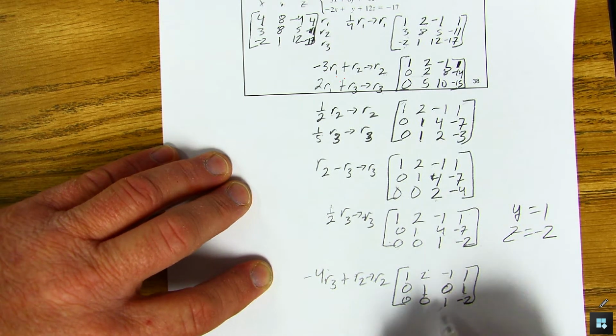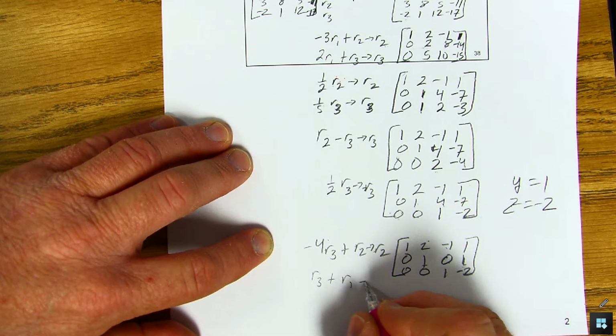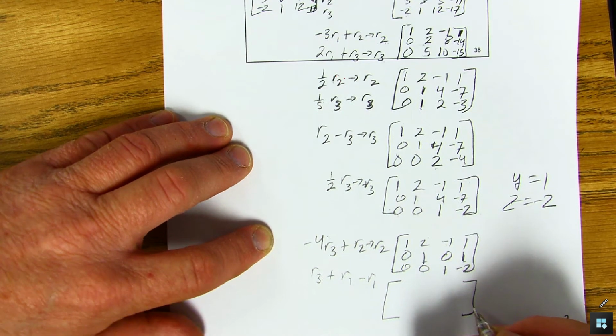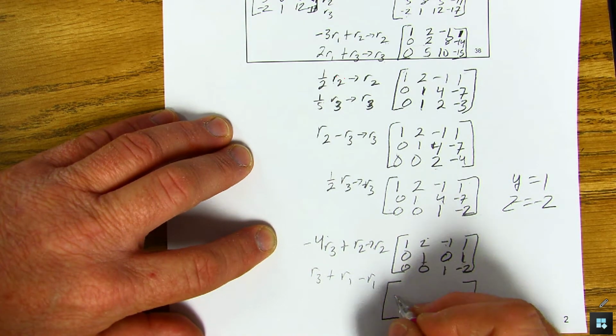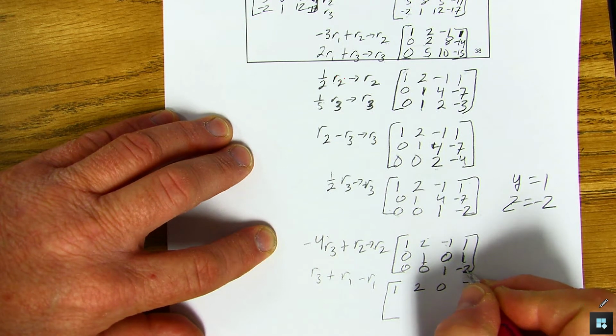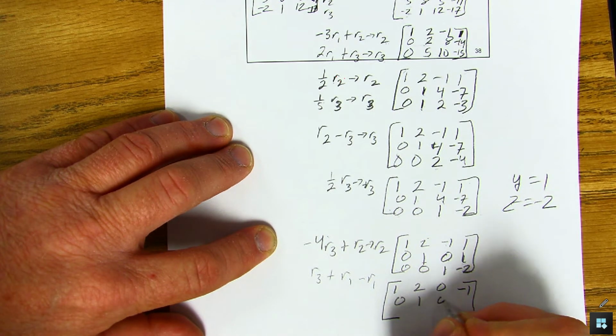Now, I'm going to do the same thing to row 1. In other words, I'm going to multiply. Actually, I just have to add. If I just add row 3 to row 1 and replace row 1 with that, look what I get. So I get 0 plus 1 is 1, 0 plus 2 is 2, 1 plus -1 is 0, -2 plus 1 is -1. 0, 1, 0, 1, 0, 0, 1, -2.